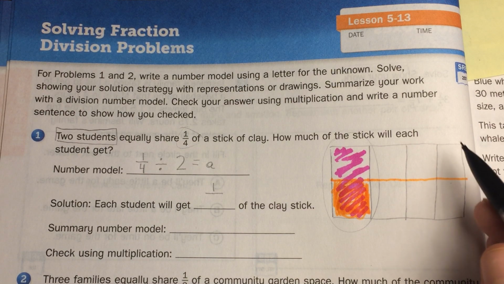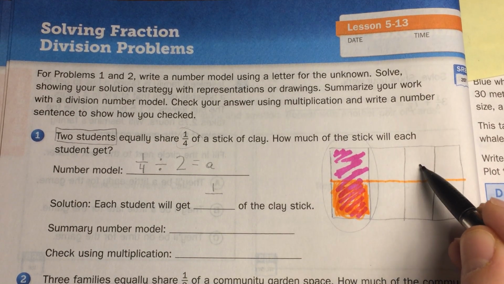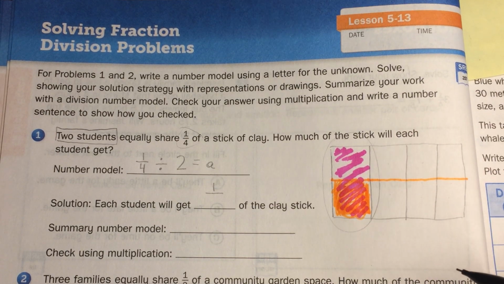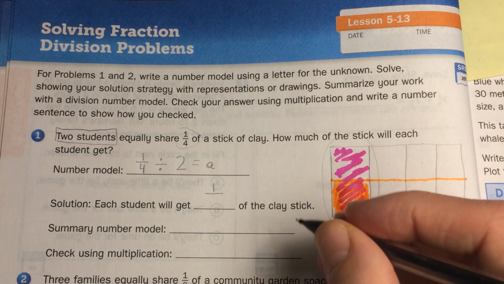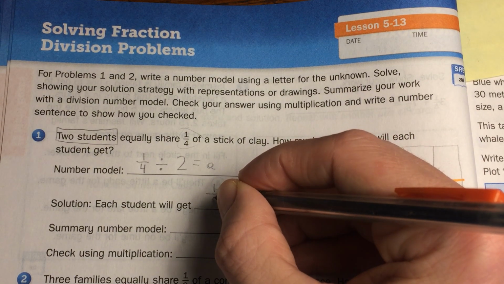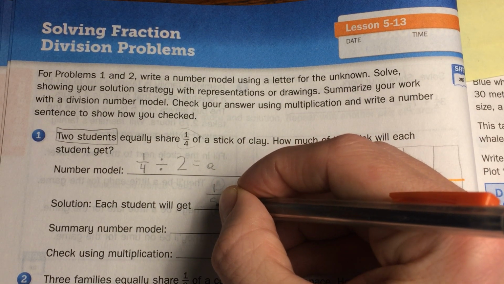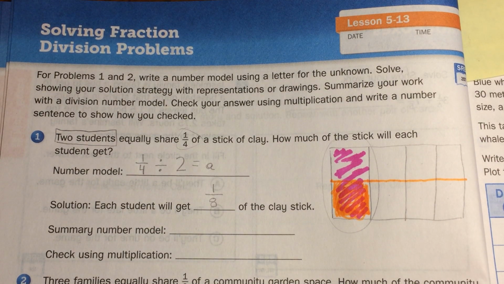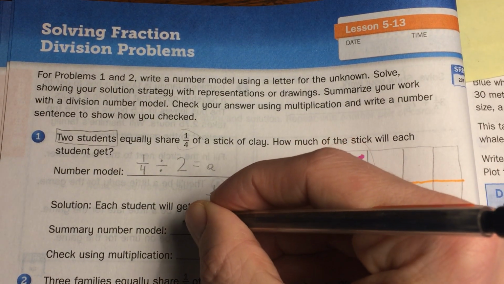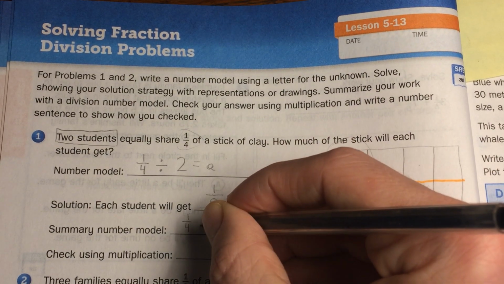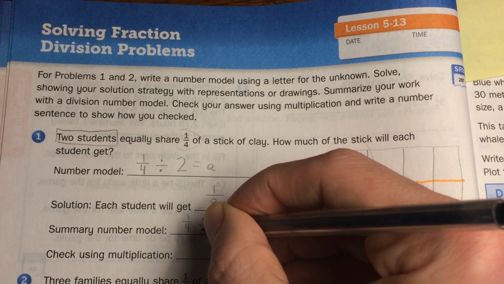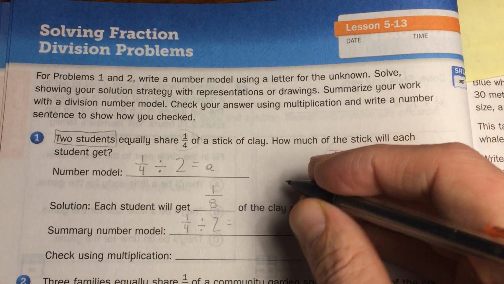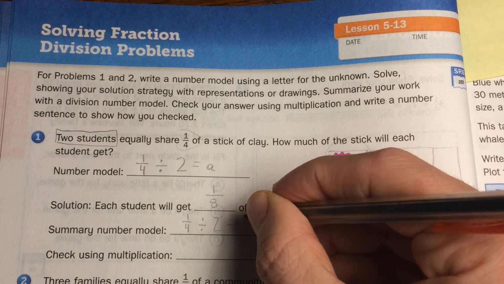So we had 4 before, and if you count now, we have 1, 2, 3, 4, 5, 6, 7, 8. So now our new denominator is going to be 8, so 1/8. All told, we have just discovered that 1/4 divided by 2 equals 1/8.